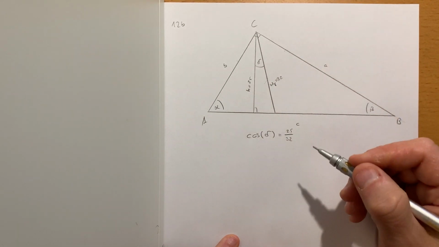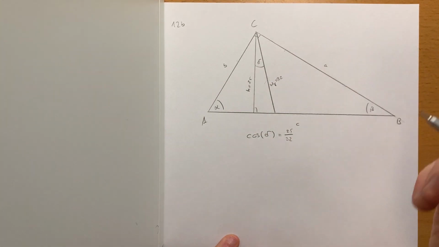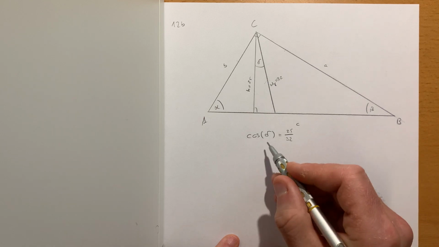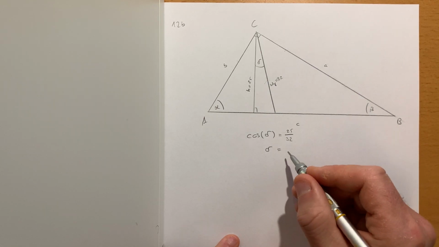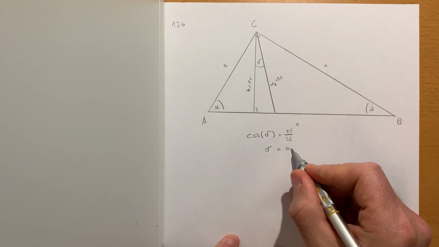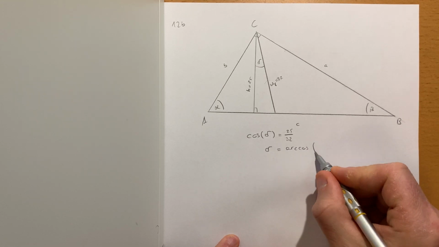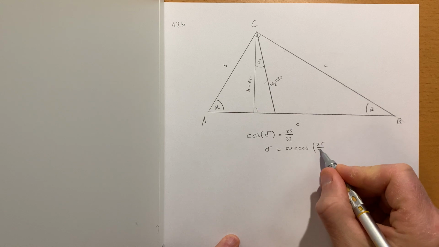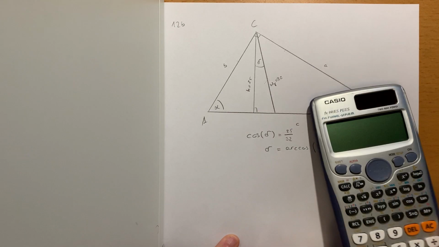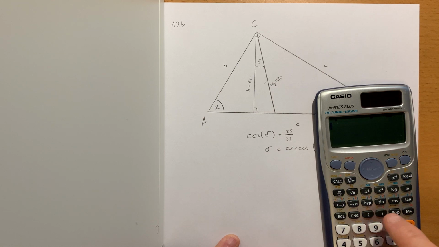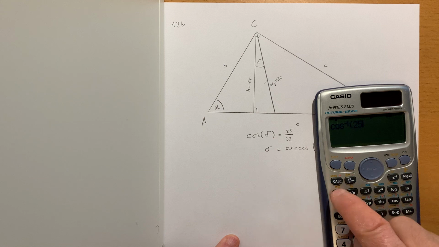The end goal is to work out A and B, but we start with what we can do. In order to work out delta, we need the inverse cosine, arc cosine of 25 over 32.